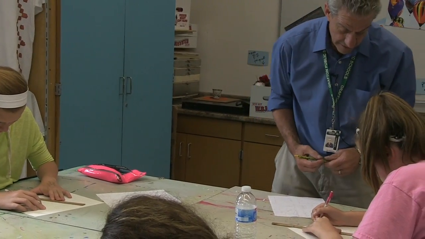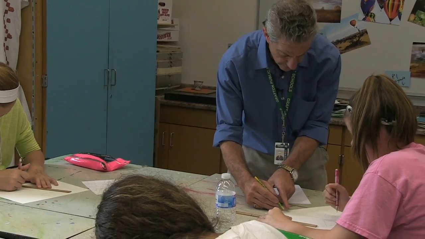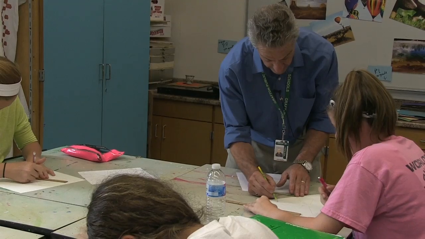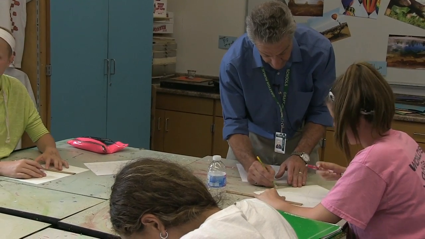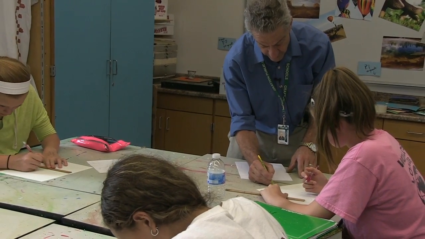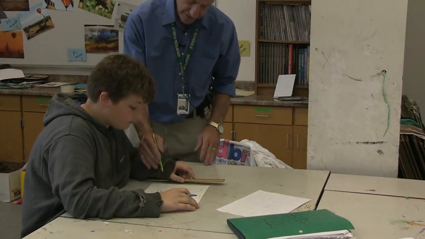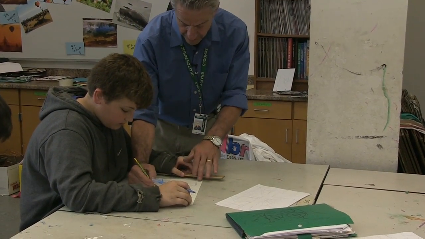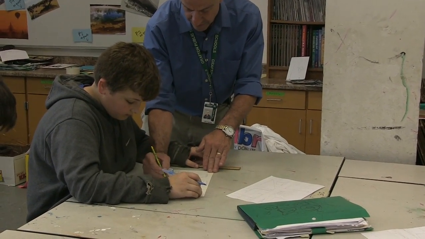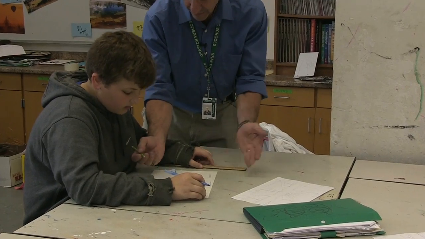Good. Just like I was telling her, that's your window, right? So the bottom of the window would be parallel to this. It's not wrong, I'm just showing you. Well, let's look at the concept. Now, this is parallel to the street. This is parallel to this. See how it squares off?